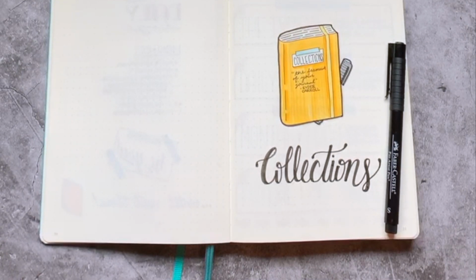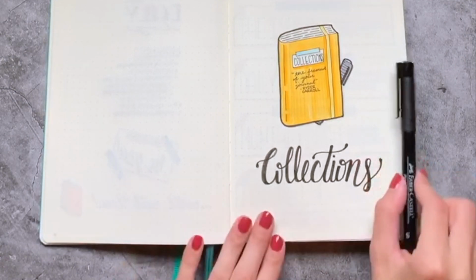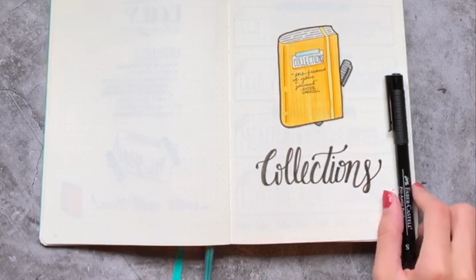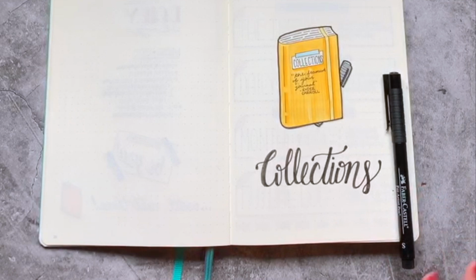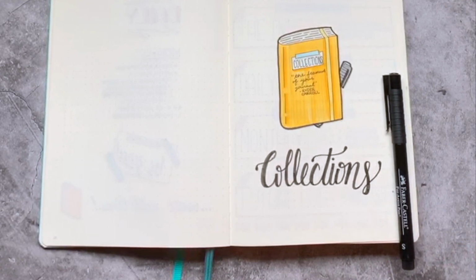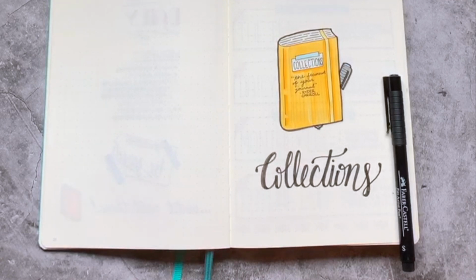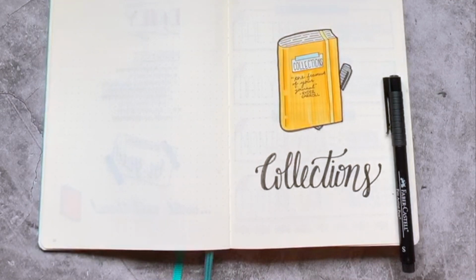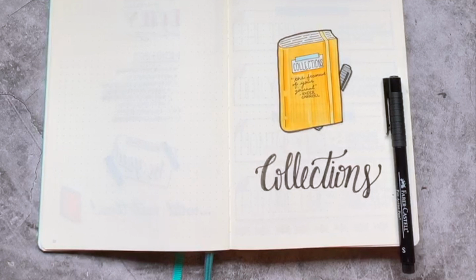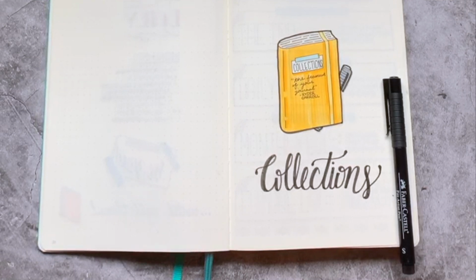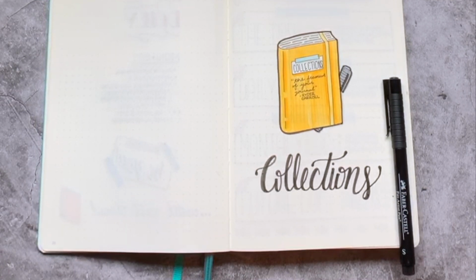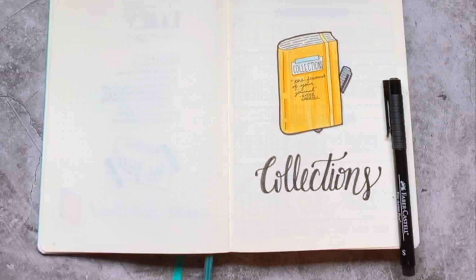This is part 3, and what I want to talk about today is collections. So when learning how to bullet journal, an overload of different information and ideas will be thrown your way. You may feel inspired, but you also may be a little overwhelmed because some people go all out and some people keep it really simple. So you have to think, where do I start? How can I keep this organized?